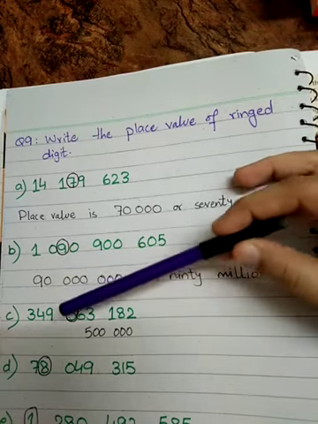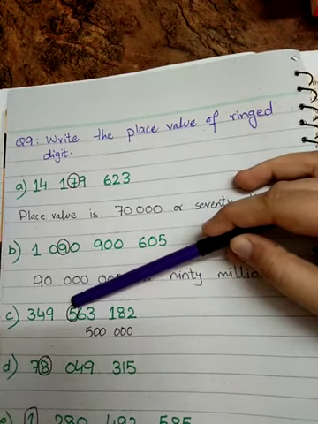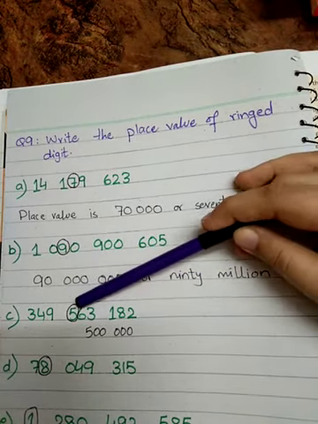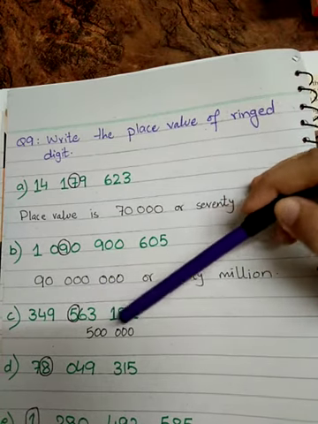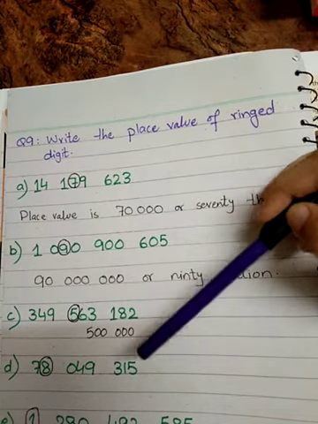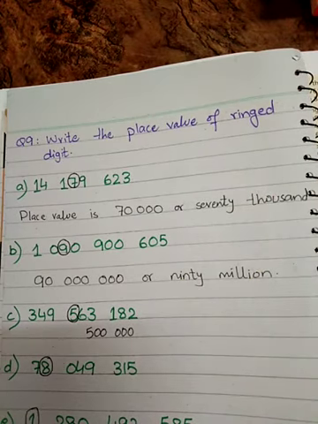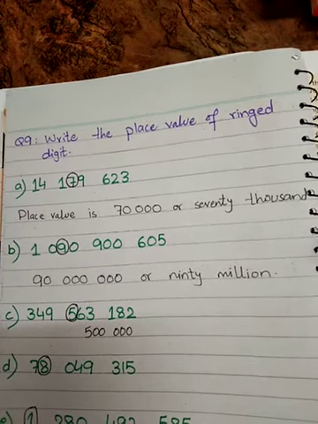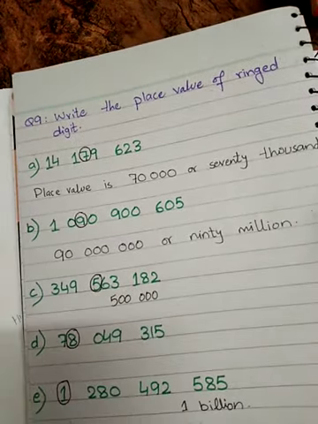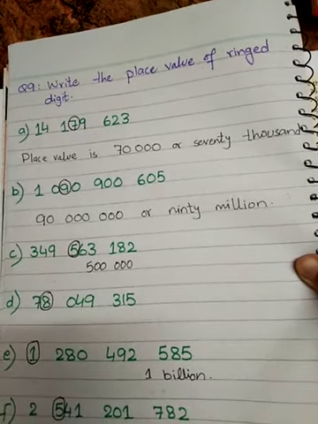C part, we have to find the place value of 5, so we count the digits on its right side, that are 1, 2, 3, 4 and 5. So we will write 5 zeros on its right side. D, E and F parts will be solved by you yourself.